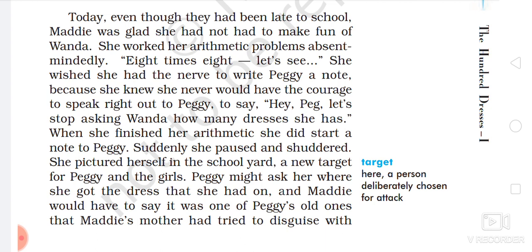The reason is very clear. She thought that if they stopped teasing Wanda Petronsky, they would start making Maddie their next target, and other girls too. So, this fear actually grabbed her and she could not do it firmly.